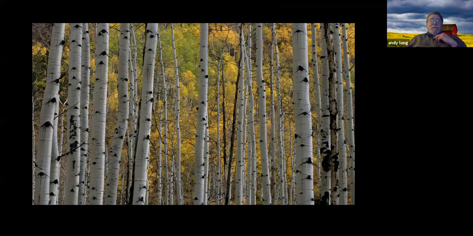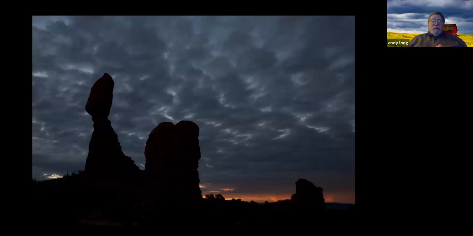Here you have a whole hillside of aspen through the aspen bowls. One of my favorite fall shots, concentrating on finding a gap and looking and seeing and getting that nice palette behind the aspen trunks.